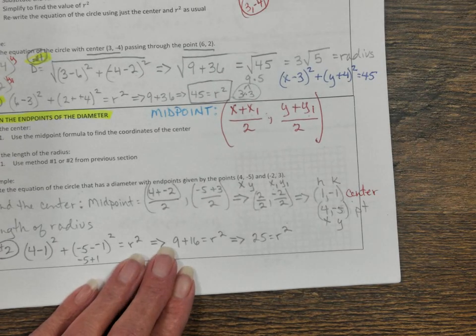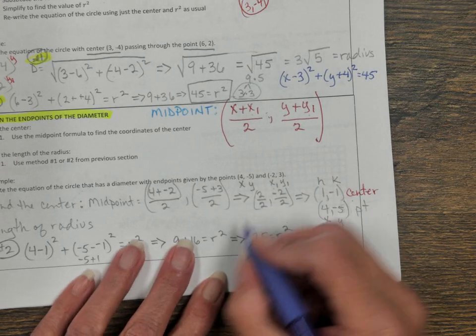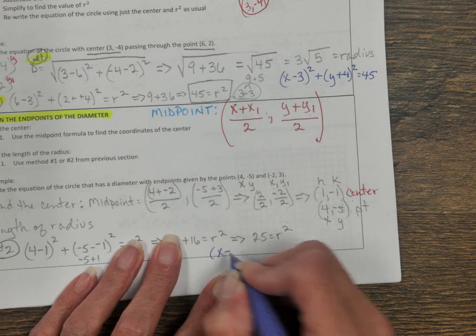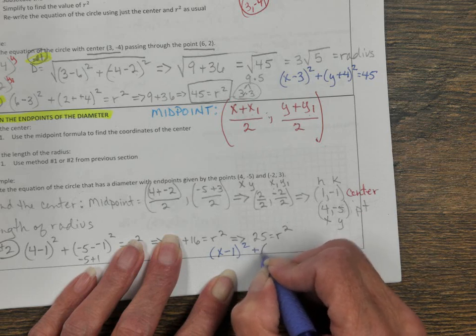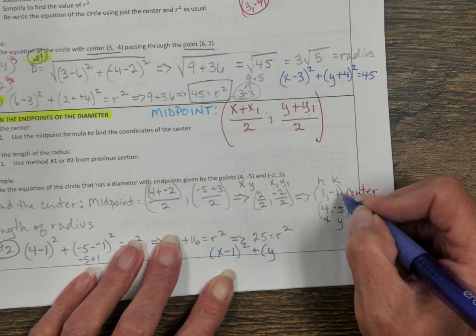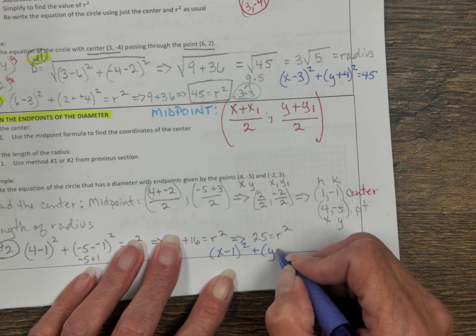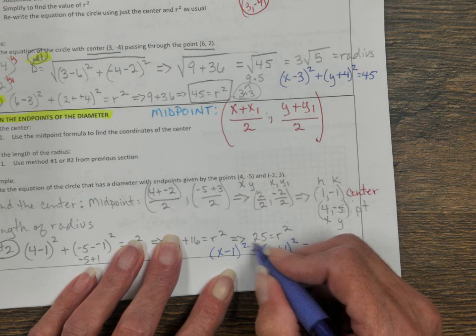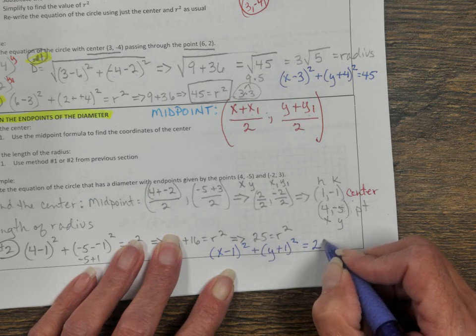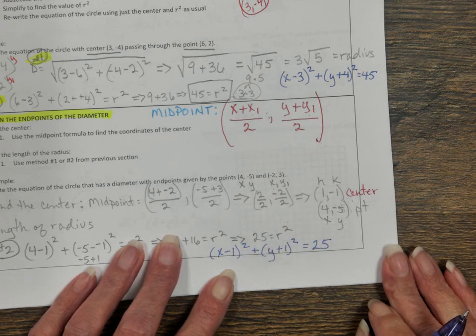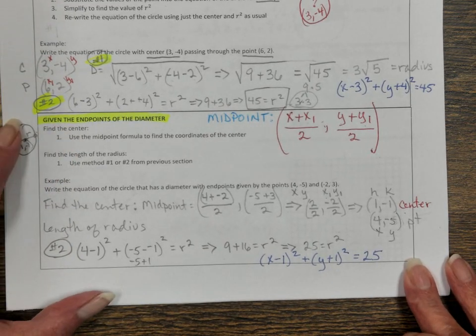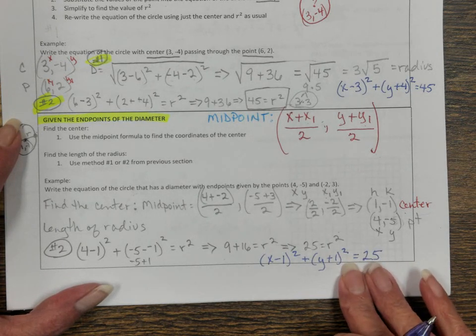Okay, so let me do that in purple. So x minus h, all of that squared, plus y minus k, minus a -1 makes that positive. All of that squared equals r squared, which I already figured out is 25. So that is my final answer, given the ends of a diameter, to finish the equation of the circle.